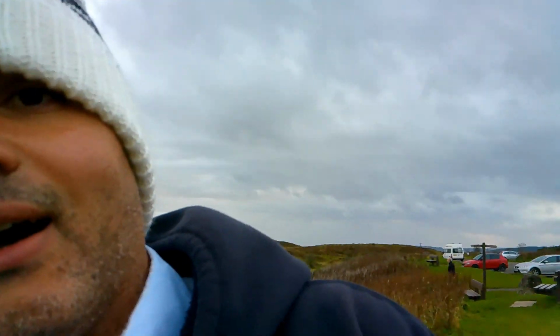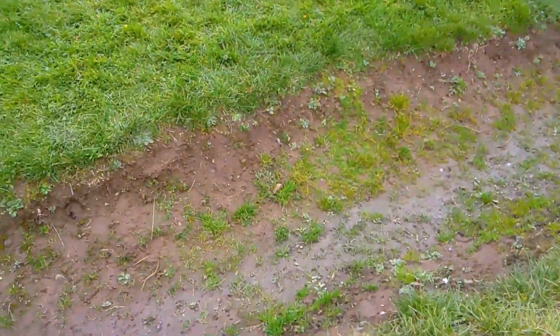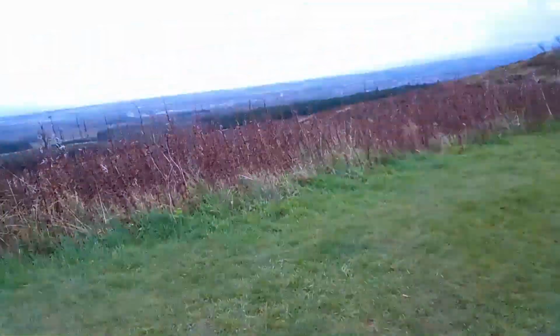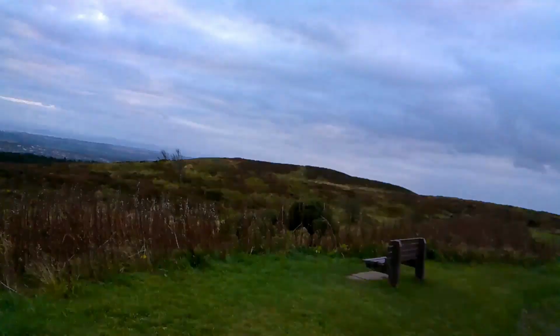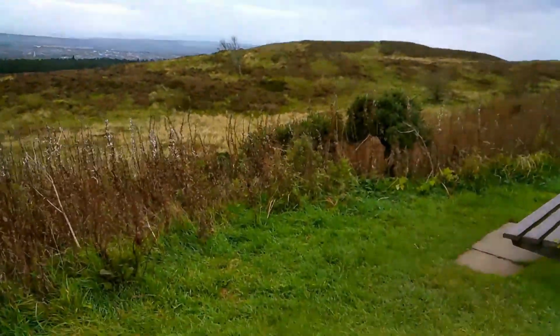Turn this camera around and I'll film the actual view. So that's the camera around. I'll just jump over this little thing again. Right. It's very, very windy, quite chilly as well.